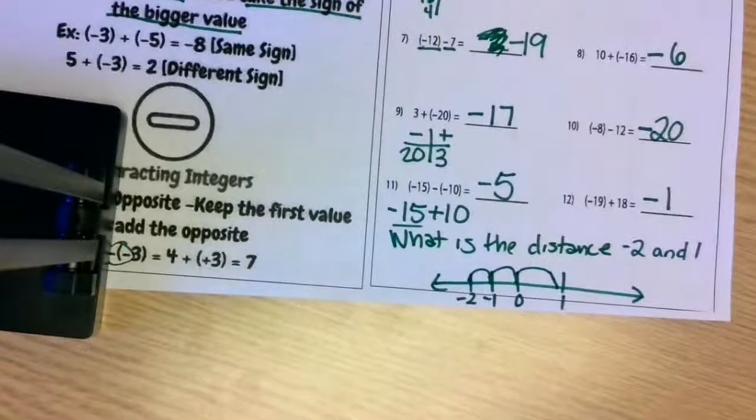So whenever you get a what is the distance problem, you're going to go ahead and make that number line and count. Alrighty, that's all.